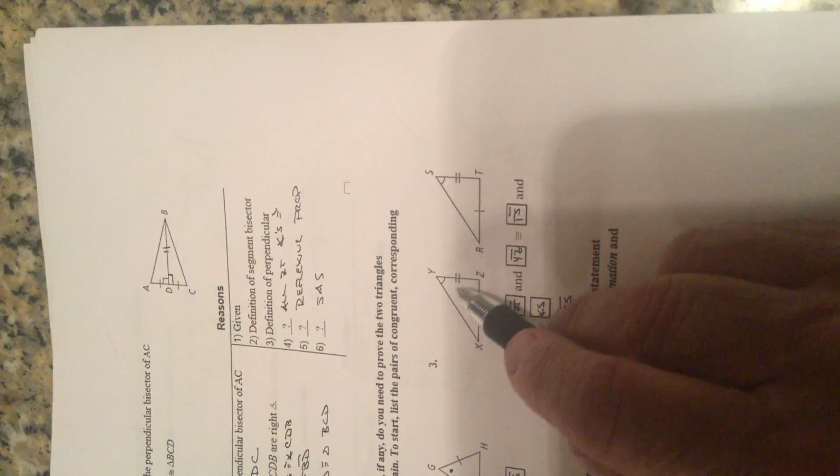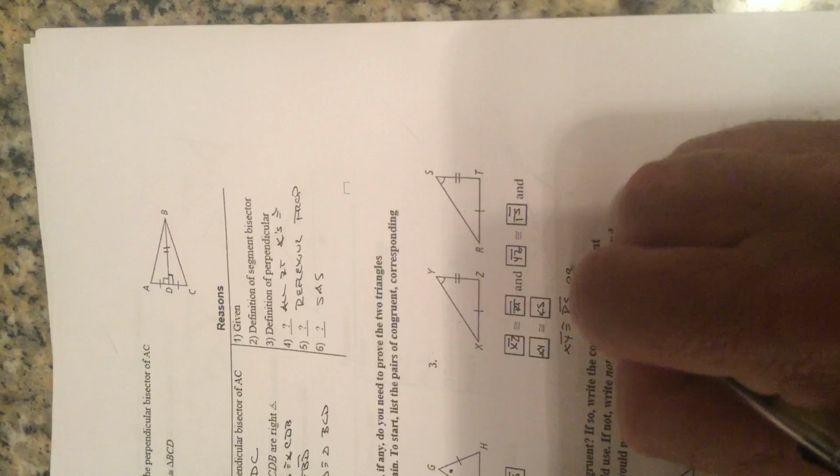That's what this is. So we can't justify. So we would need a side. So if we said XY was congruent to RS, that would give us those sides. Then the angle touches both sides. It would be side angle side. Or angle Z is congruent to angle T, because then the two sides and the included angle would be congruent. So either one would give us congruent by SAS.